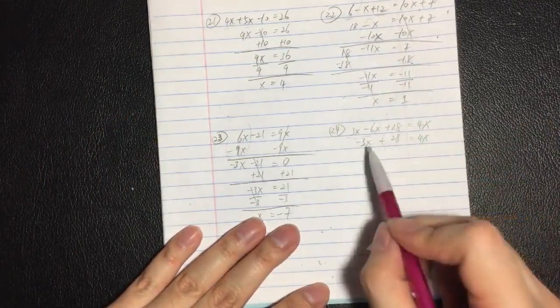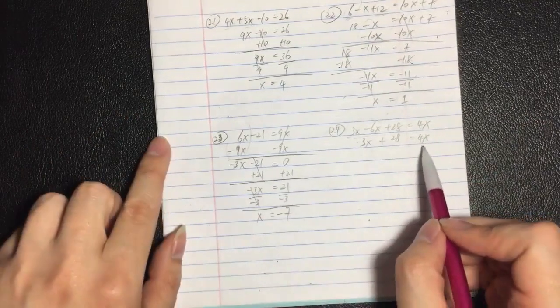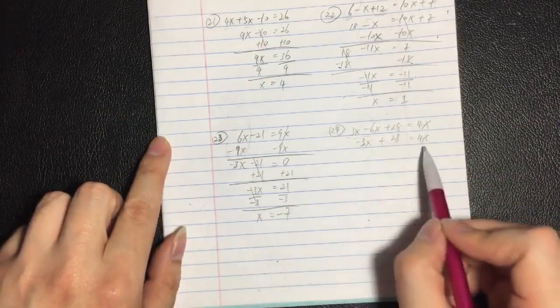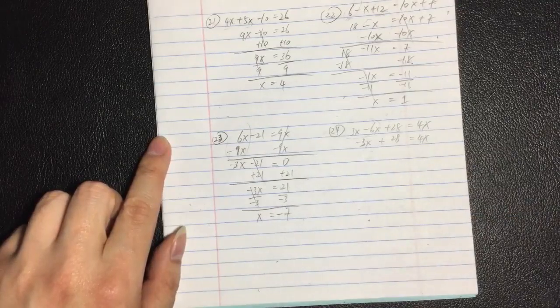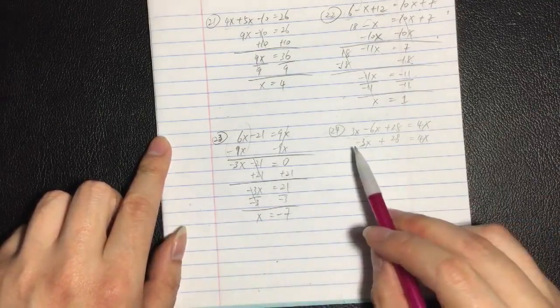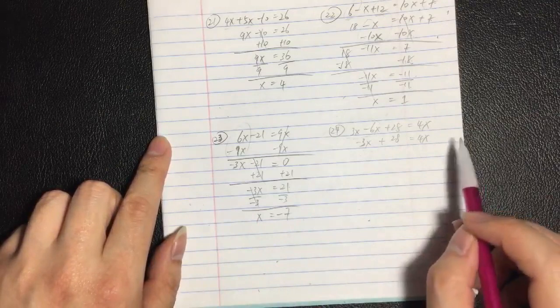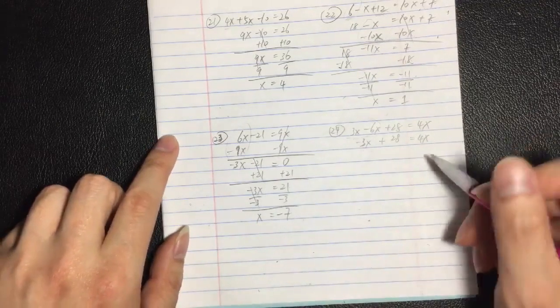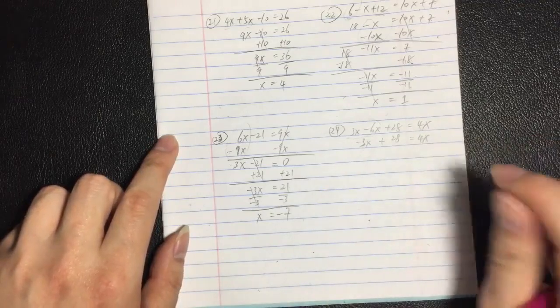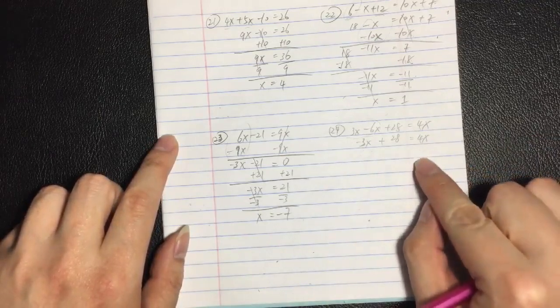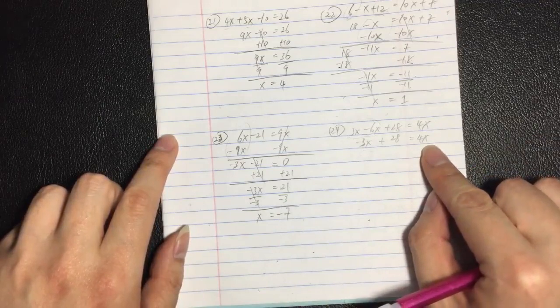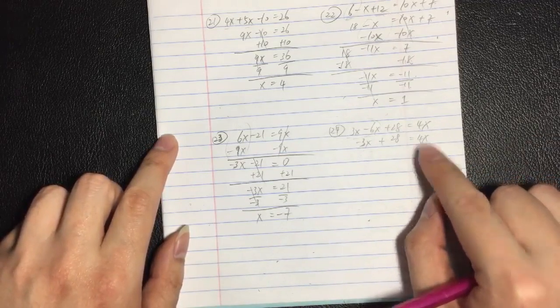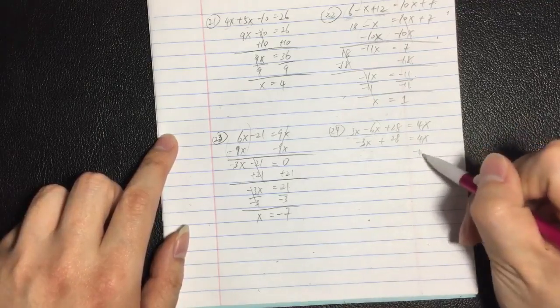Next, we have x on both sides. When we see x on both sides, we try to group x to the left side. That means we need to eliminate x from the right side. So I subtract 4x from both sides.